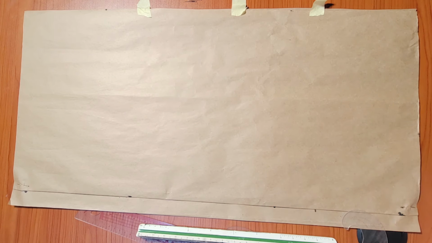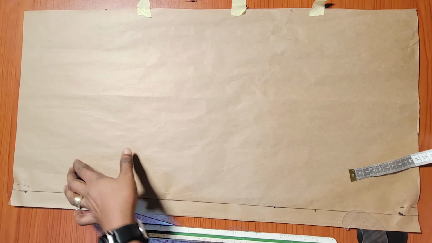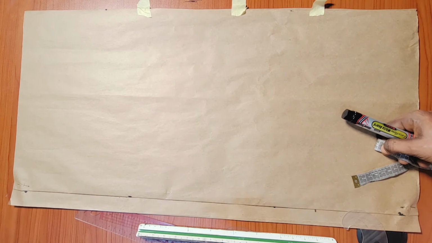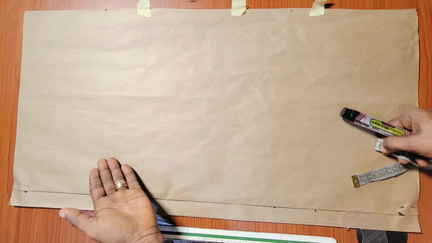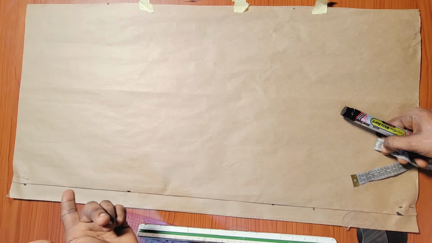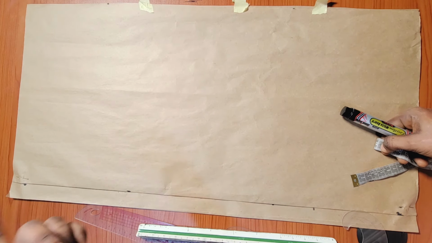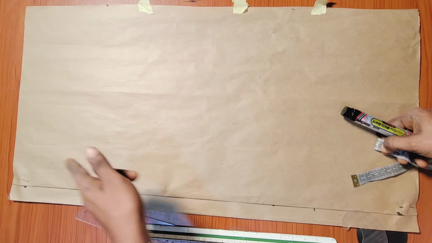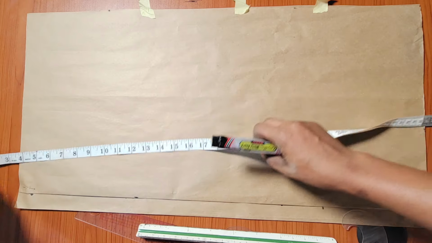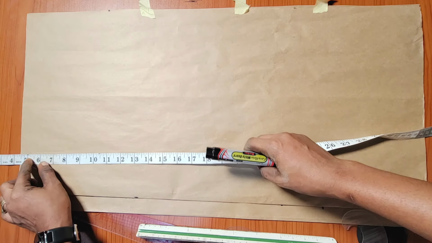Okay, so the first thing you do is the off shoulder. We'll be taking off the shoulder. It's not personal, it depends on what you want. If you want it very deep, you can go as low as 6 inches. But for the sake of this tutorial, I will be using 4.5 inches so that by the time I sew it, it will be 5 inches.